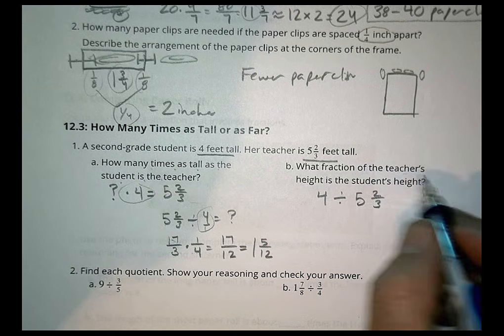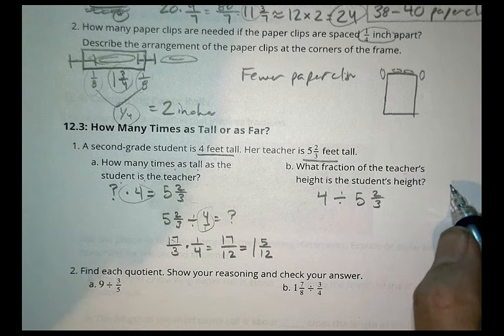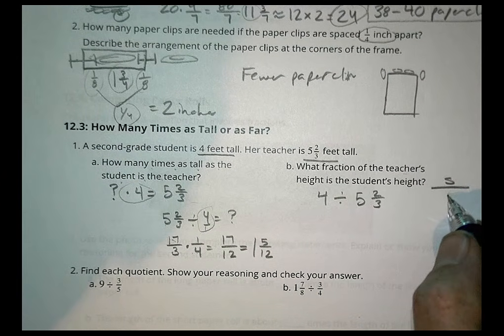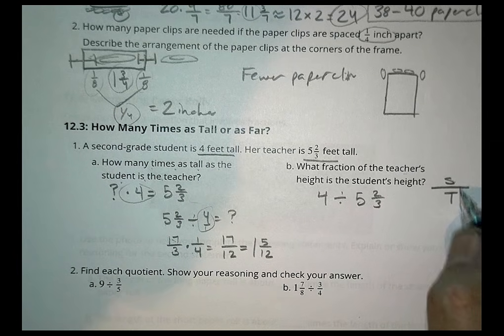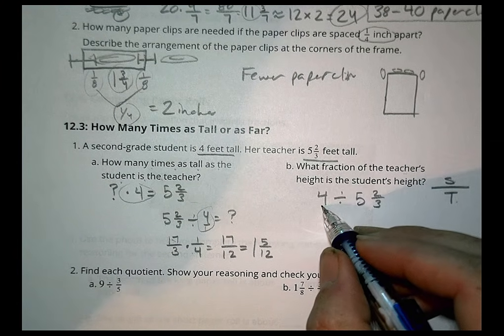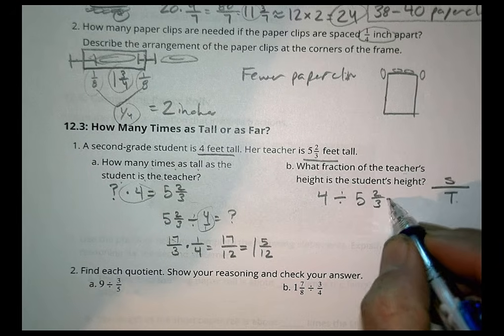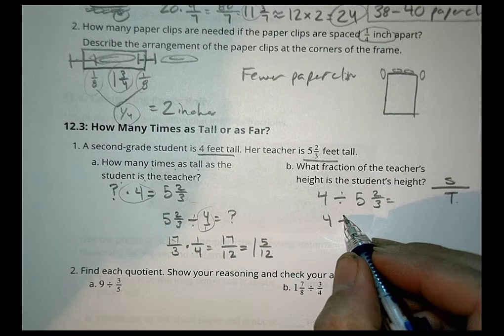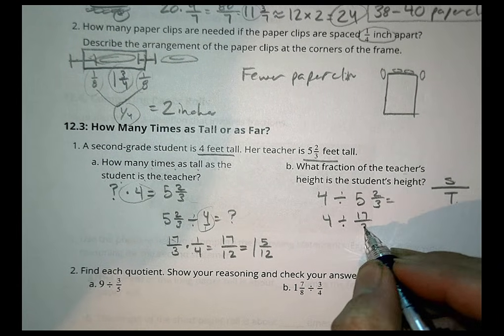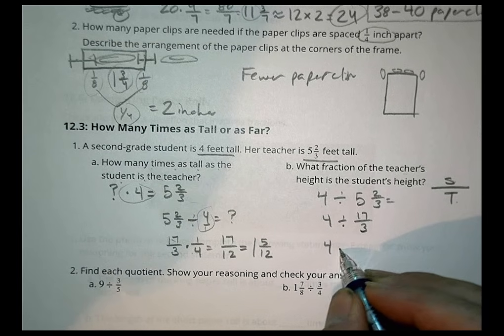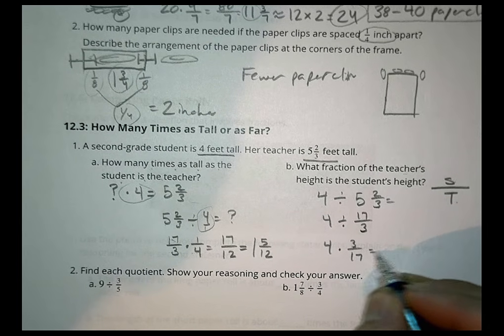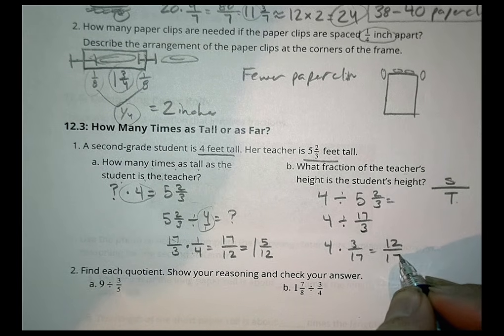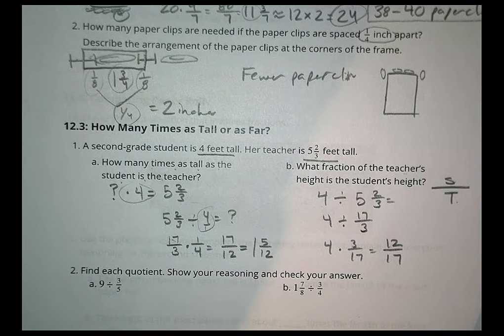Think of it as a fraction: the student is a part of the teacher. So it's the student's height divided by the teacher's height. In this case, it's 4 divided by 17 over 3, which becomes 4 times 3 over 17, which is 12 over 17. And we can leave it just like that.